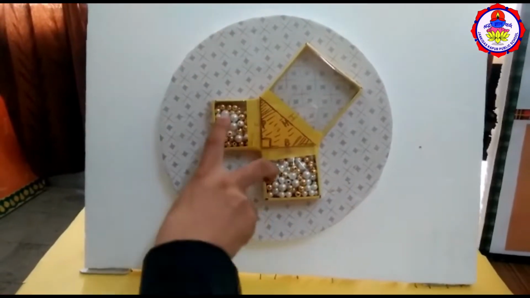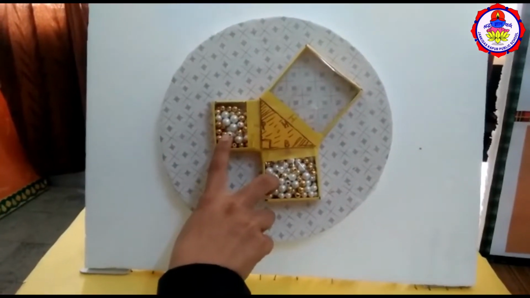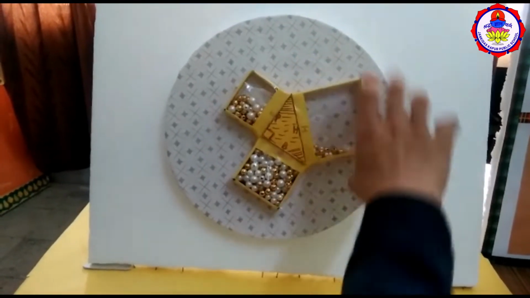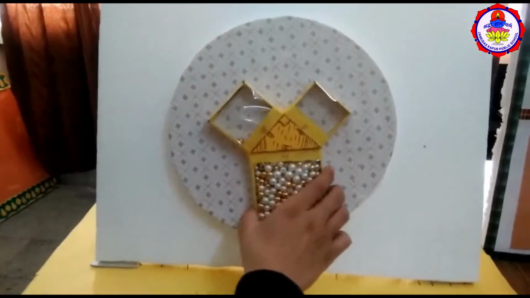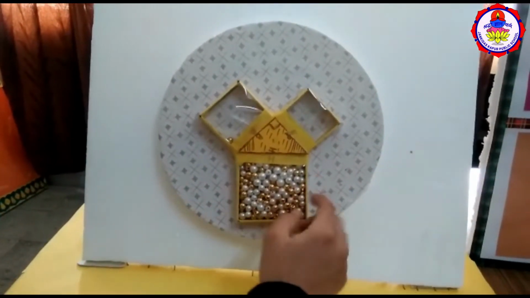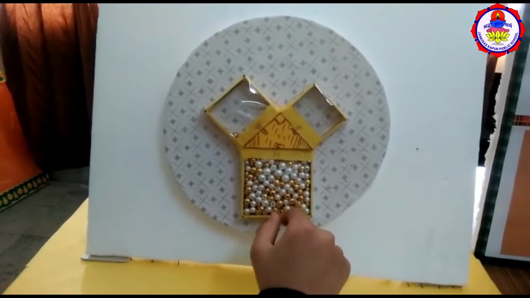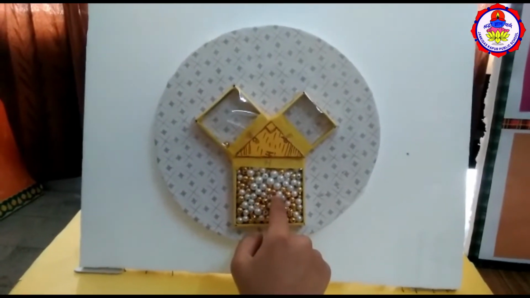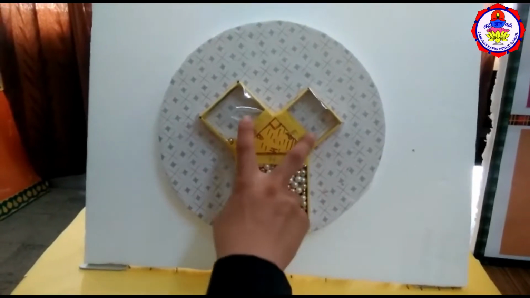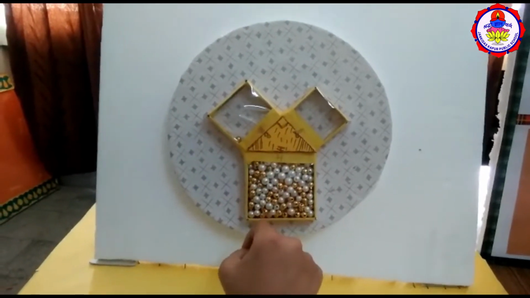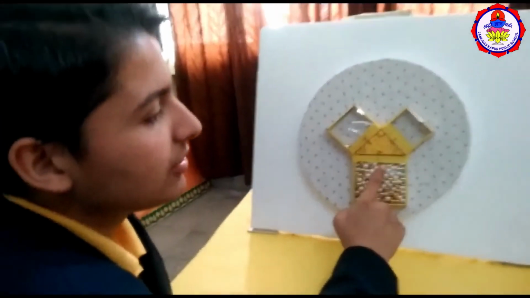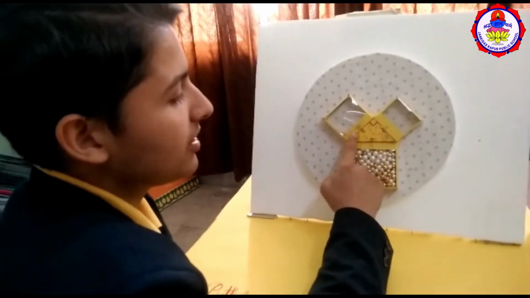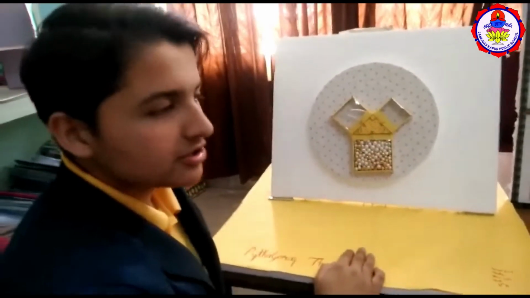As we can see, the beads are filled in these two smaller squares, and when we rotate them towards the hypotenuse side, they occupy all the area in the bigger square. So here we can say that the area of the bigger square is equal to the sum of the areas of these smaller squares. So the hypotenuse square is equal to the sum of perpendicular square plus base square. Hence, Pythagoras theorem is proved.